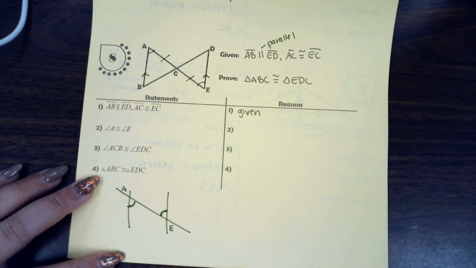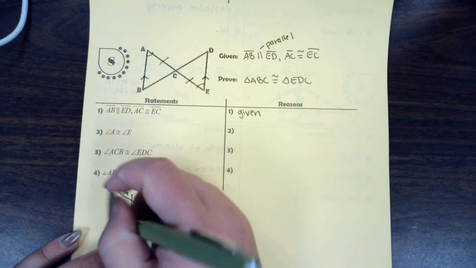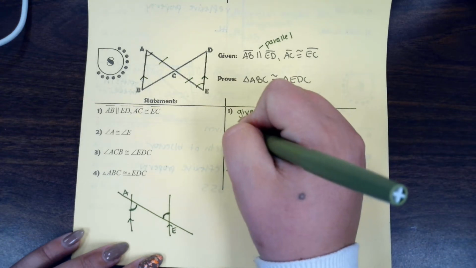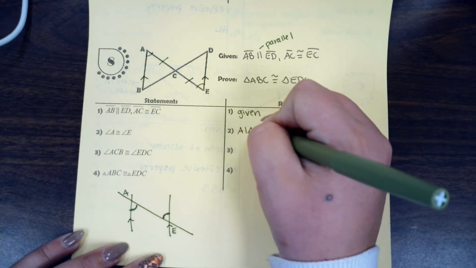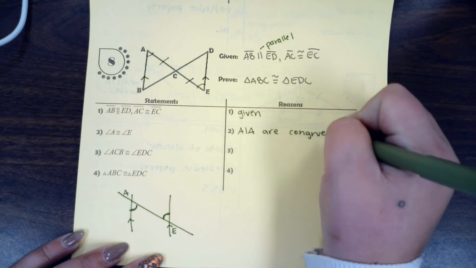How do we know that? Alternate interior angles. These are alternate interior angles. So here's our alternate interior angles. We know when our lines are parallel that they're congruent. So we can say alternate interior angles are congruent.